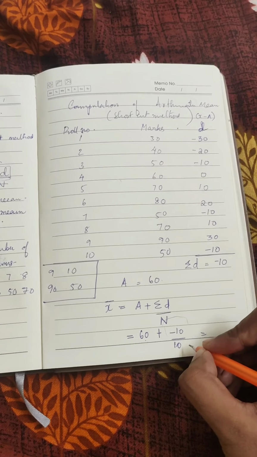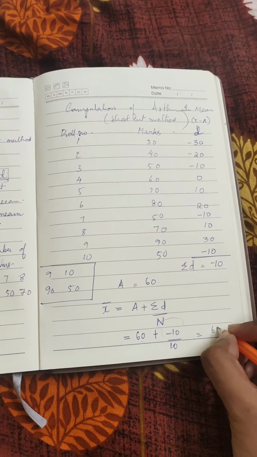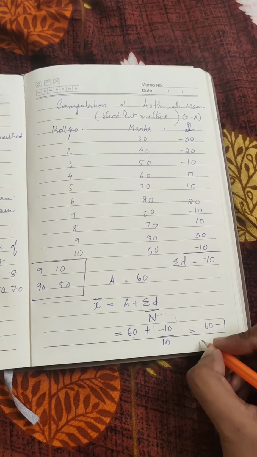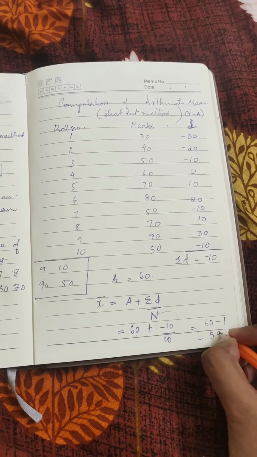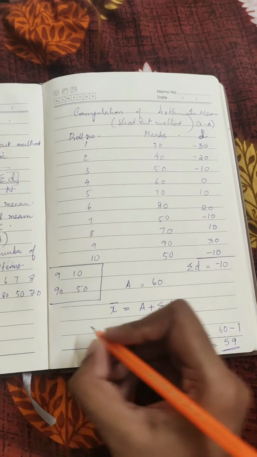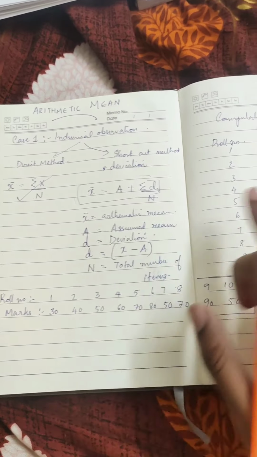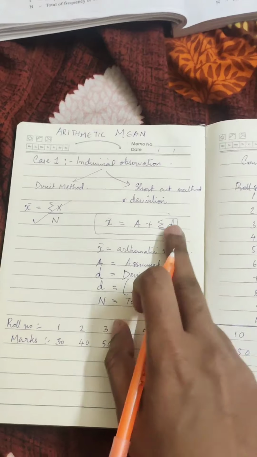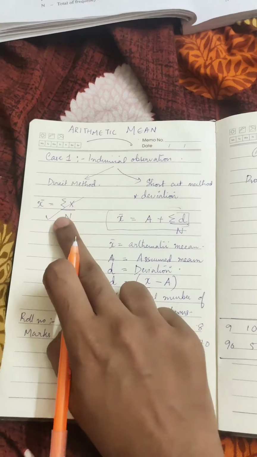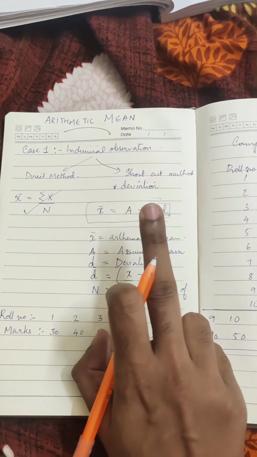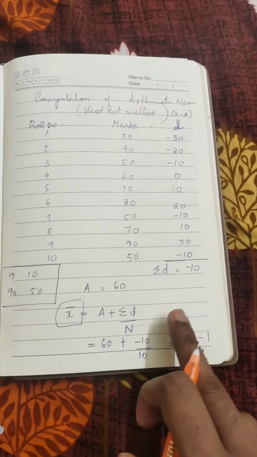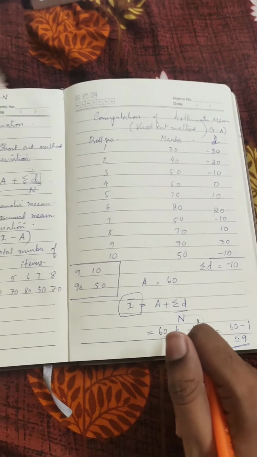So minus 10 divided by 10 is minus 1. 60 minus 1 is equal to 59. So your answer is 59. 59 is your arithmetic mean. I guess you understood it. This is just another method in which you can calculate. You calculate with this equation and you calculate with the other equation, both will give the same average. Alright.